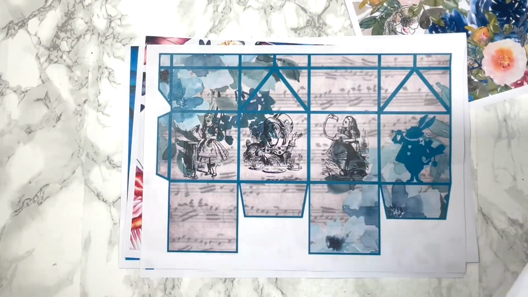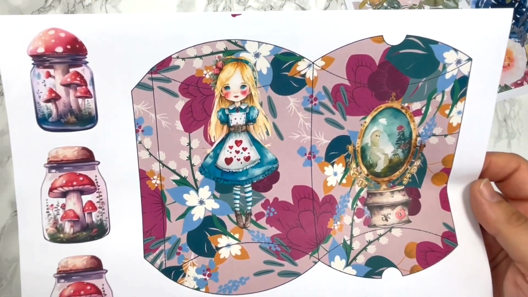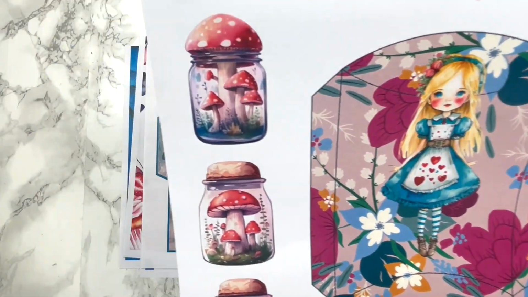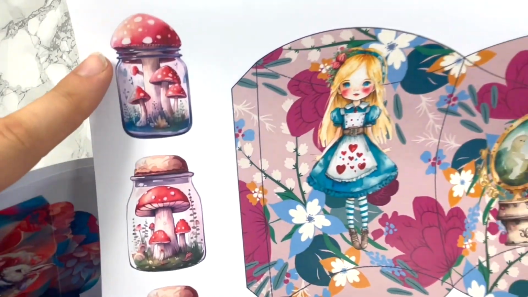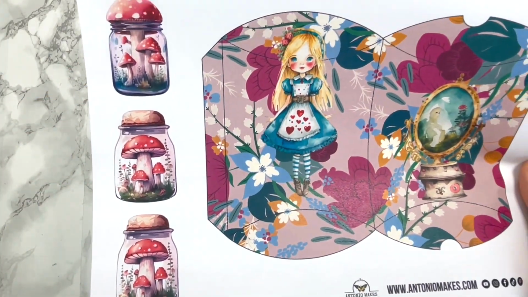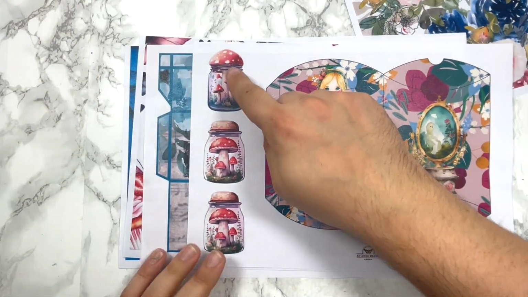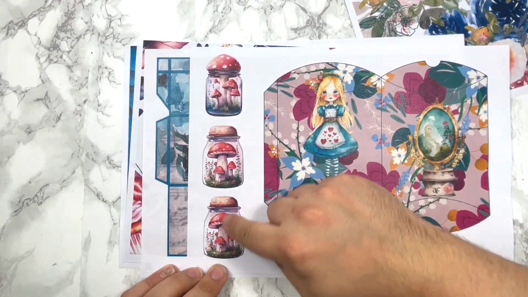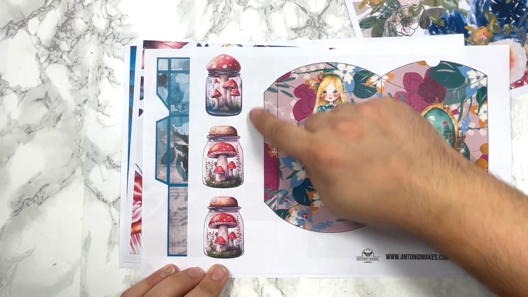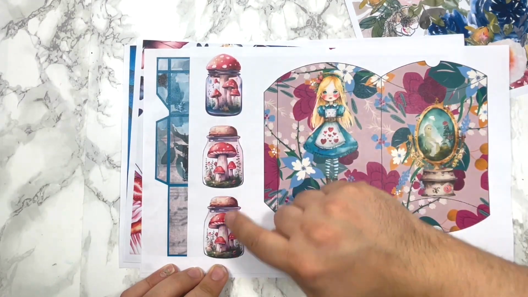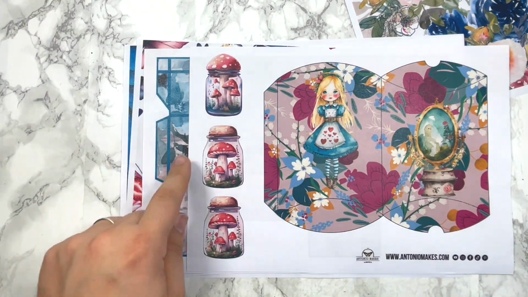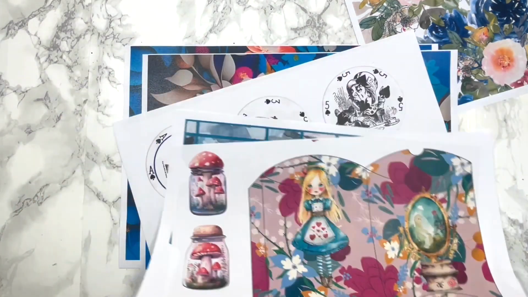Then I've got, and this is probably my favourite page, a pillow box with Alice, but also with the 3 magical mushrooms in little jars. Do you know what? They will be amazing hidden paper clips. So I'm going to do another tutorial. We're going to make hidden paper clips, and what I was thinking to do, we're going to use these 3 mushrooms and some of these tags.